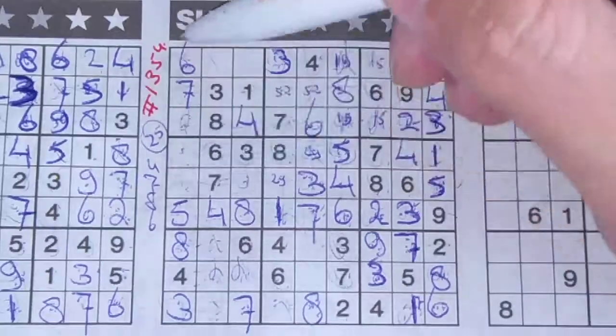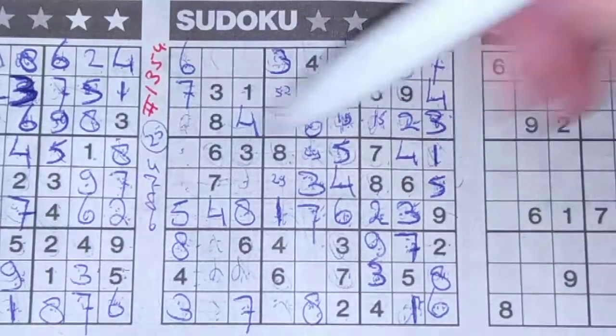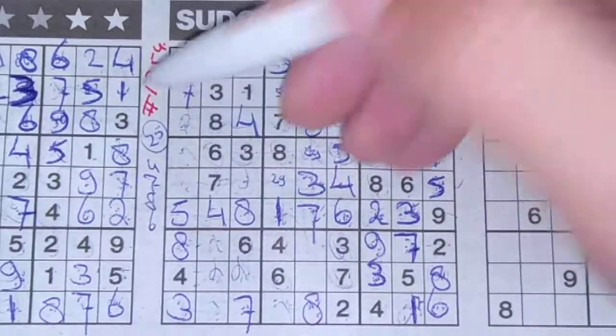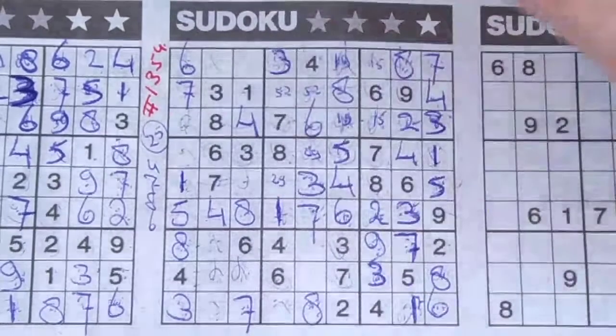We need a 1 in the first column. I see here 1, no 1 there. Here 1, no 1 there. The only place for the 1 should be there.